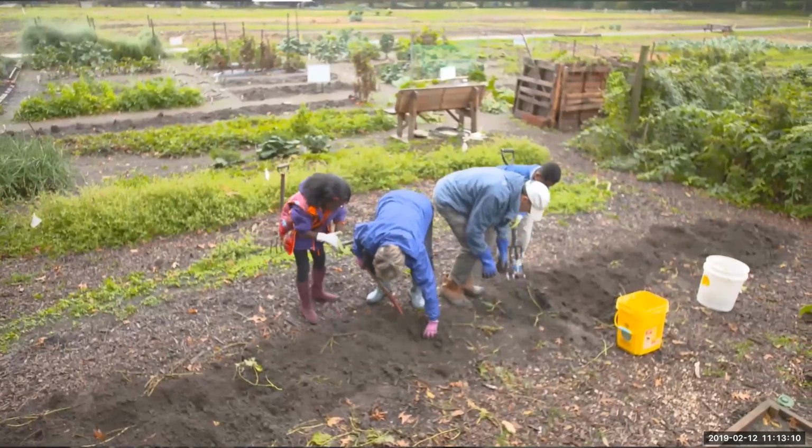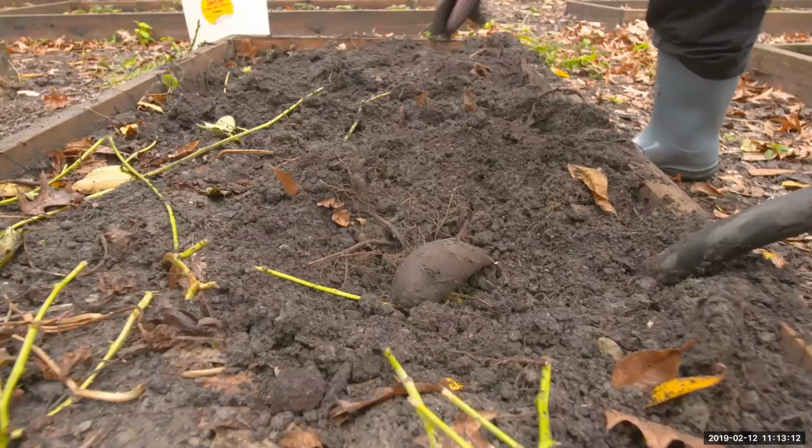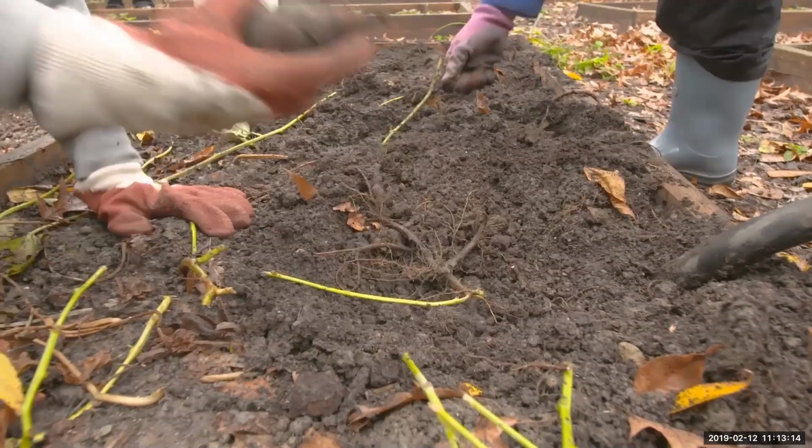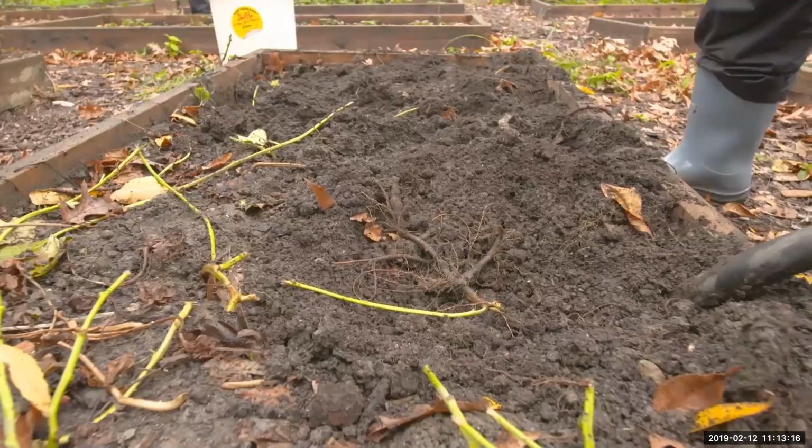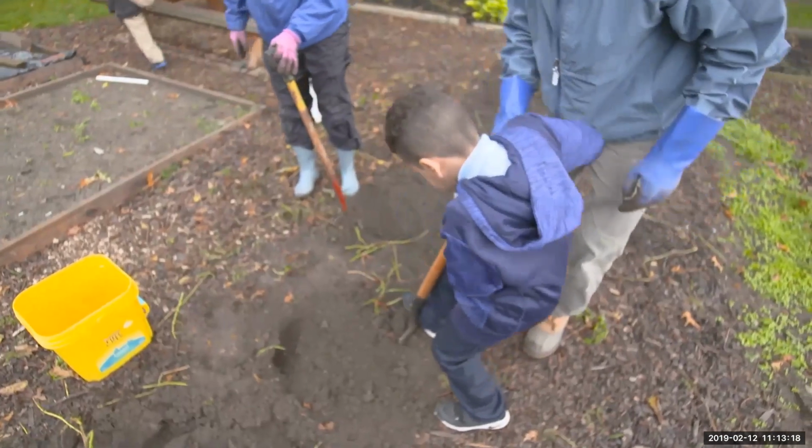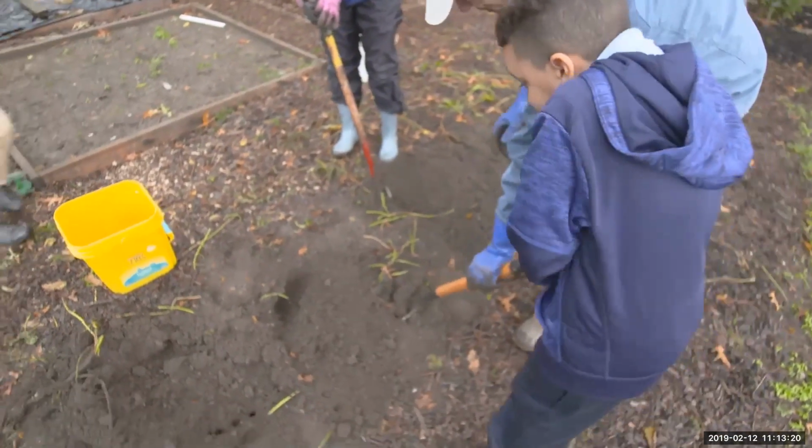I've been out here a few times with the kids as well in the master gardeners, and I just think it's great, the connection that they see harvesting their food, getting to eat it. A lot of kids don't like to try different vegetables, but once they're growing it themselves, then it really makes a difference.